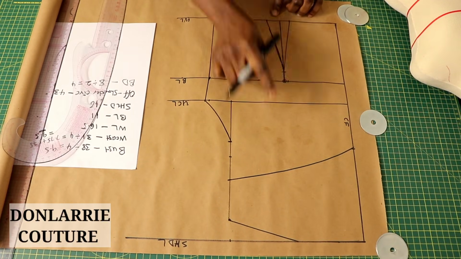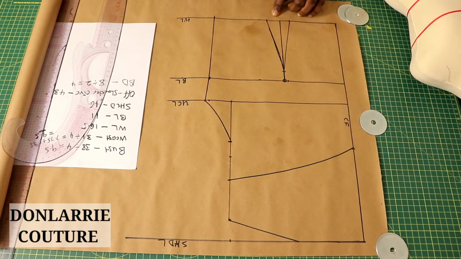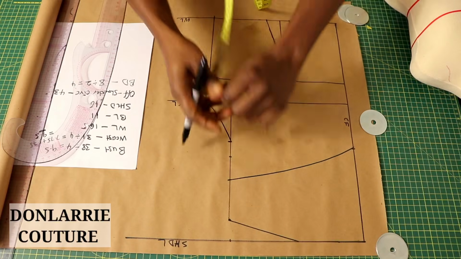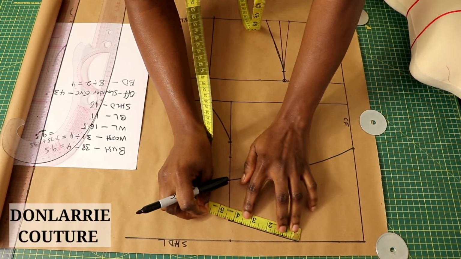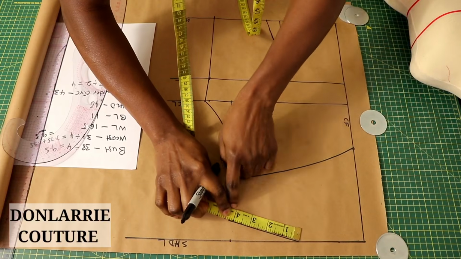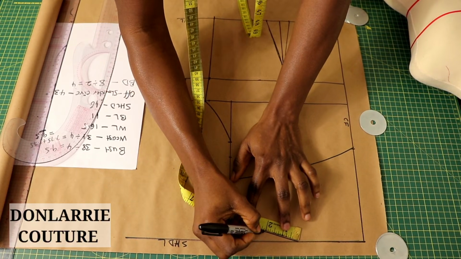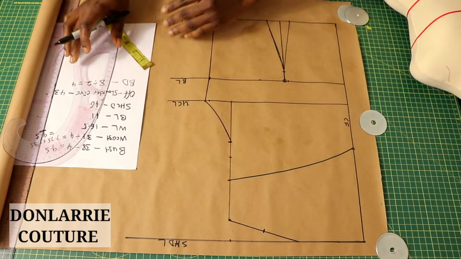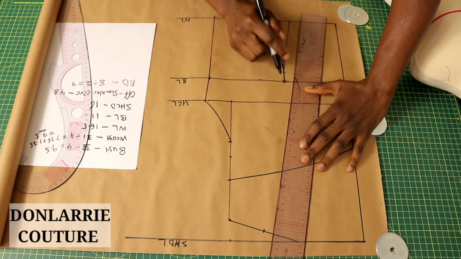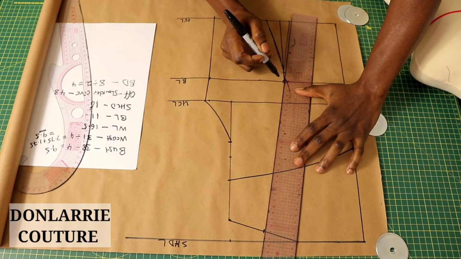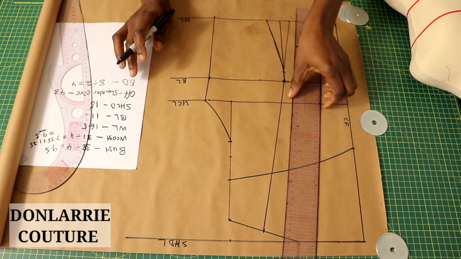Once you've done that, then we're going to be creating another dart intake at the upper part of our bodice, and to achieve that, come to your shoulder seam line. So here in my own case, my shoulder seam line is 4 1/4 inch. So I will go ahead and find the middle point of this, which is around here, and once you've done that, you're going to be connecting that point straight to the bust point like that.